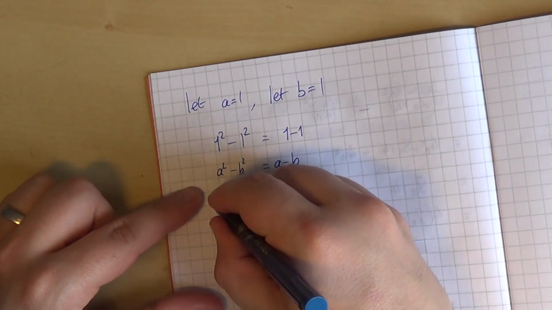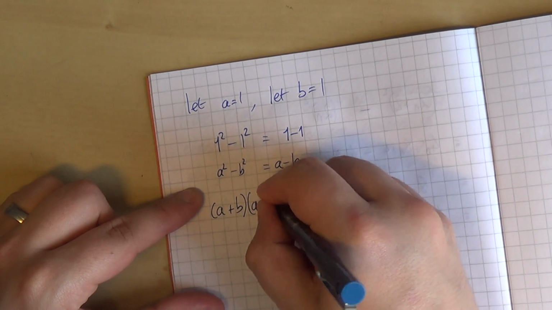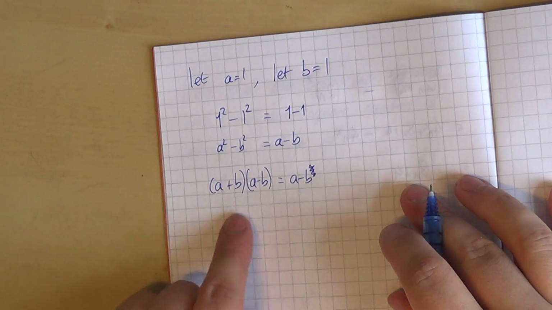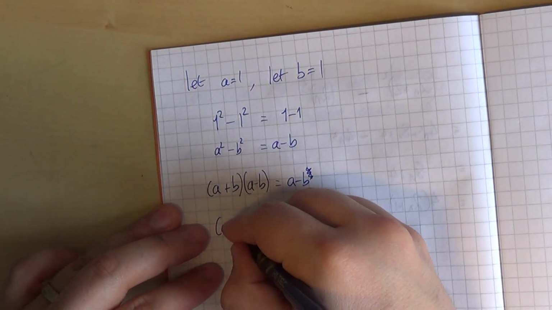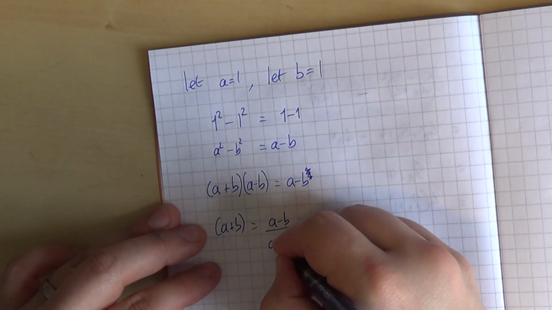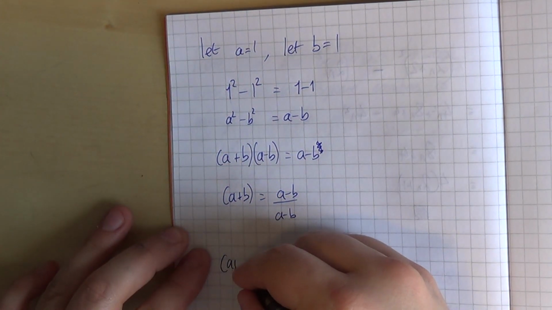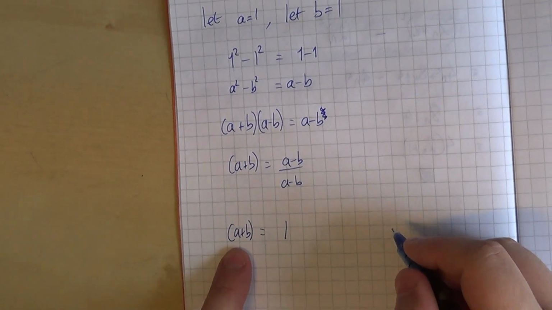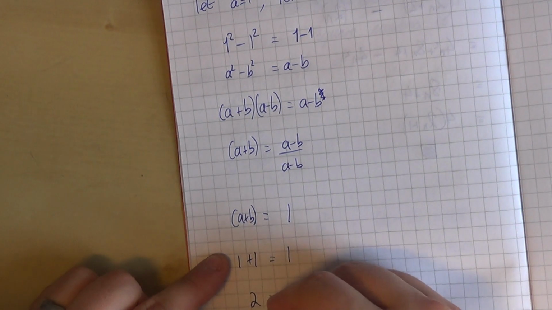We've done that recently, so that should factorise nicely to a plus b, a take b. And then we can divide both sides of this by a take b. And we've got something divided by itself. And you've learnt a rule there, that things divided by themselves are always equal to 1. And now we can remember what a and b both were. This was 1 plus 1 equals 1. So I've just shown you that 2 equals 1.